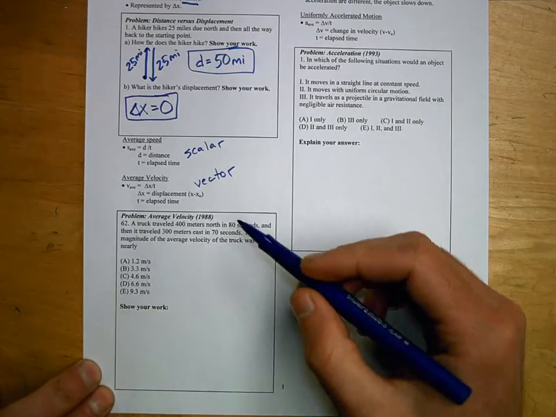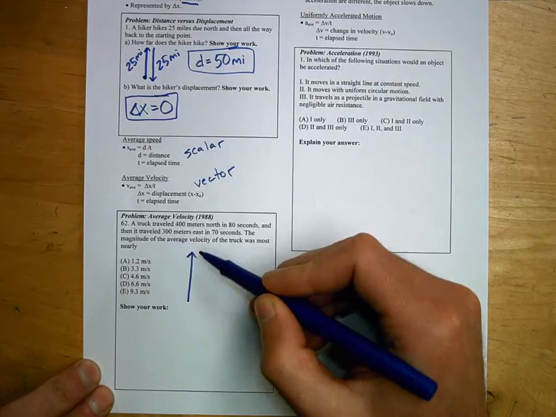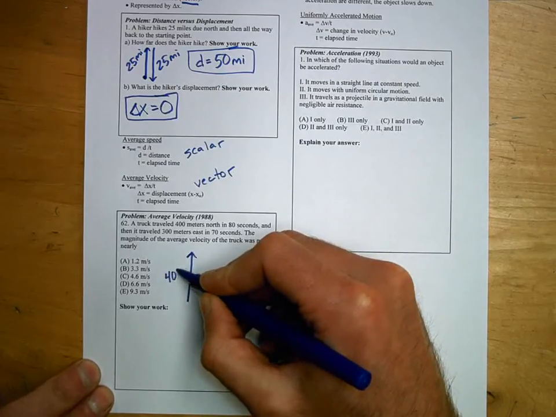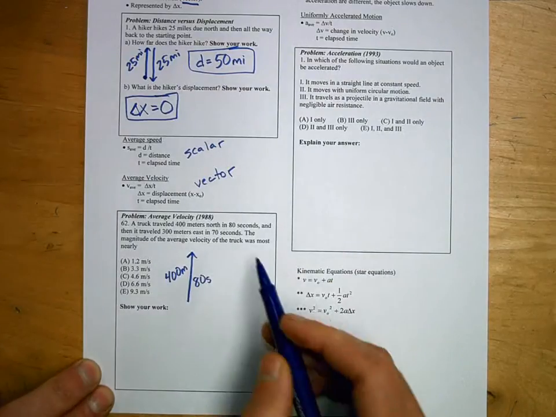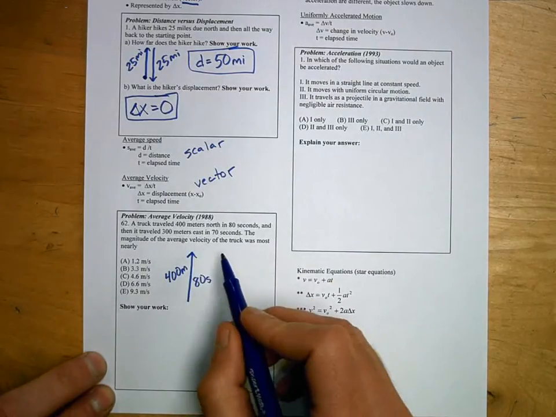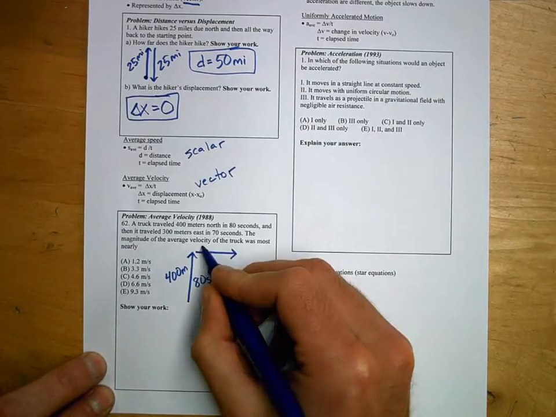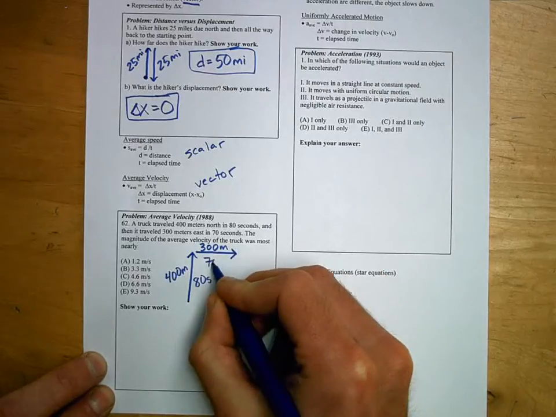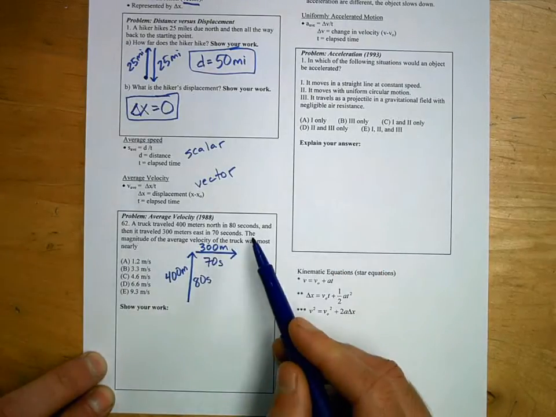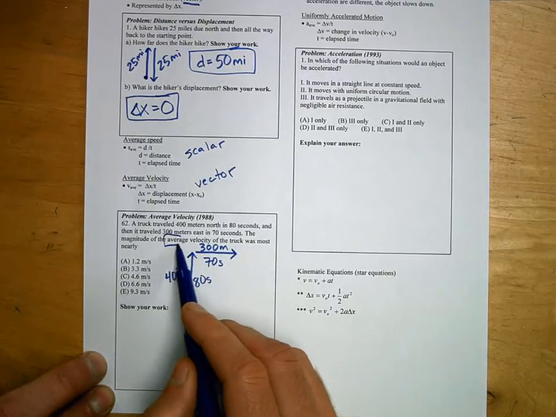A truck traveled 400 meters north in 80 seconds. So the truck drives 400 meters and it takes 80 seconds. And then the truck travels 300 meters east, 300 meters to the east in 70 seconds. We want to know what is the magnitude of the average velocity.